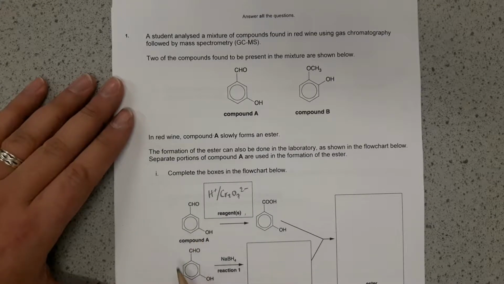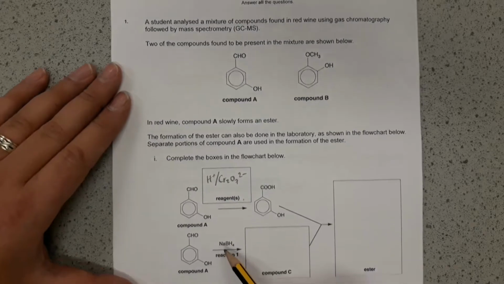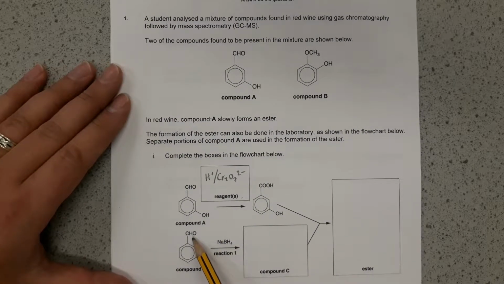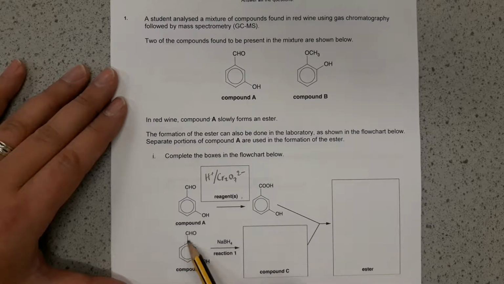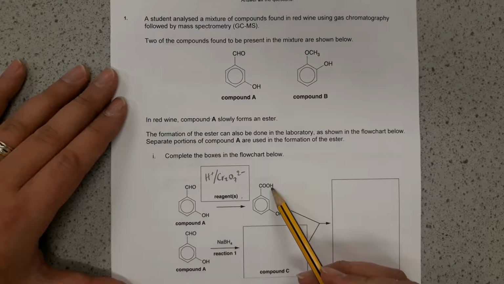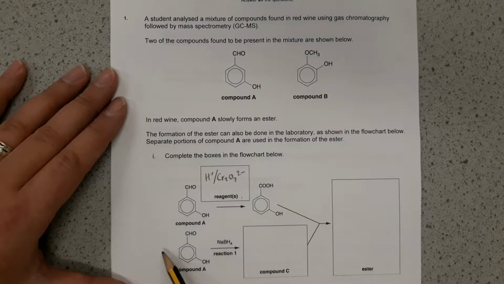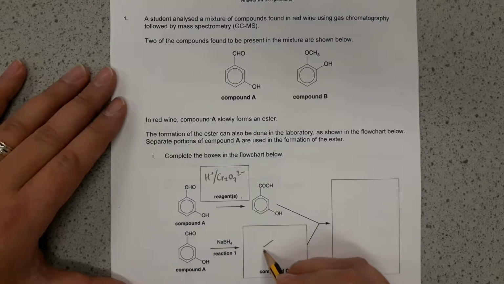Okay, so what's going to happen in the second part? Well, I've got my aldehyde compound, a separate part of compound A, now using NaBH4. Now this is a reducing agent. So NaBH4 can reduce an aldehyde to an alcohol, and aldehydes reduce back to primary alcohols. Think of the same process: primary alcohols oxidize to aldehydes, which can oxidize further to carboxylic acids. Secondary alcohols will oxidize to ketones. So because I've got an aldehyde here, this will reduce, the reverse process, the aldehyde back to a primary alcohol.